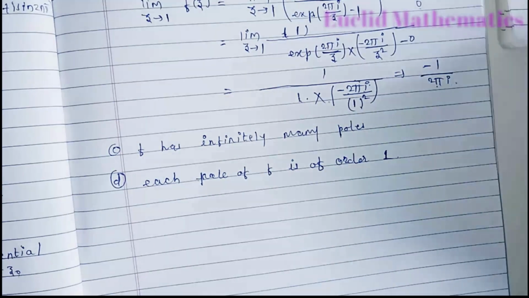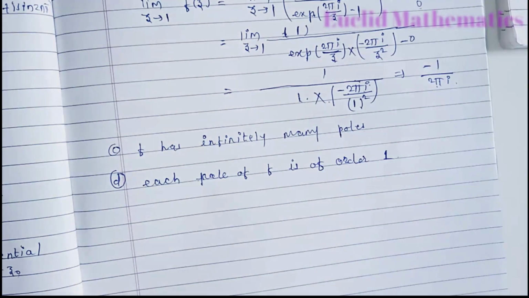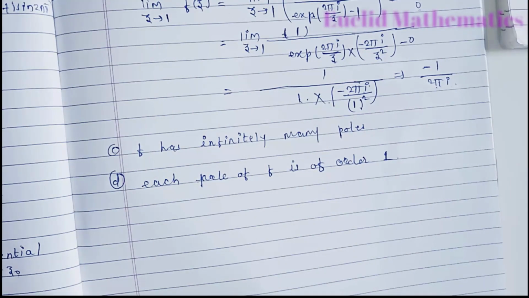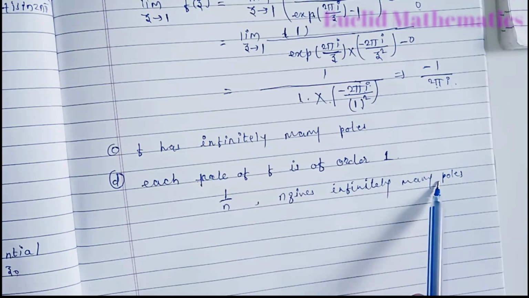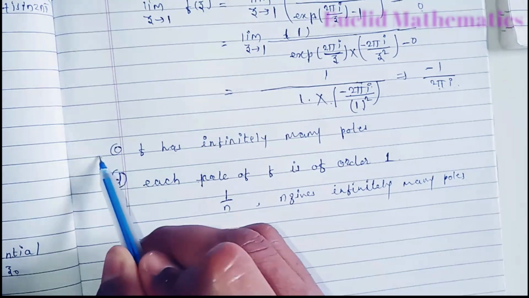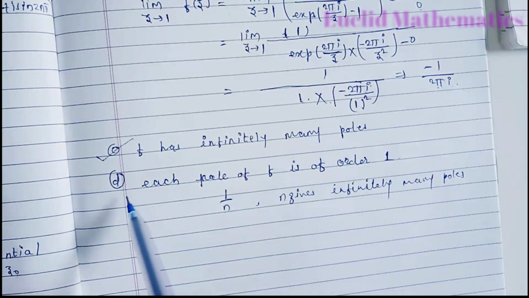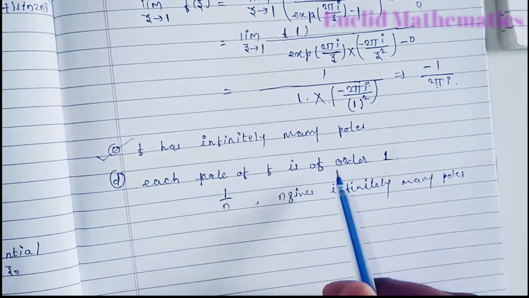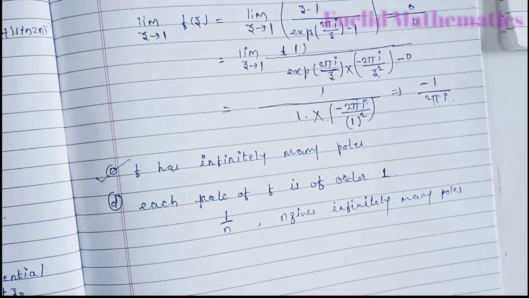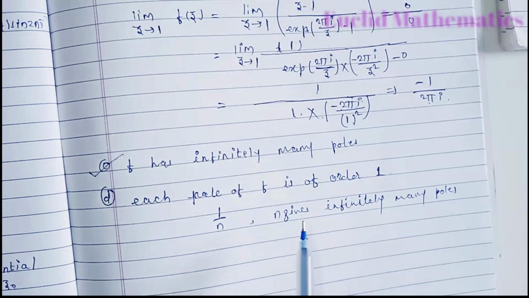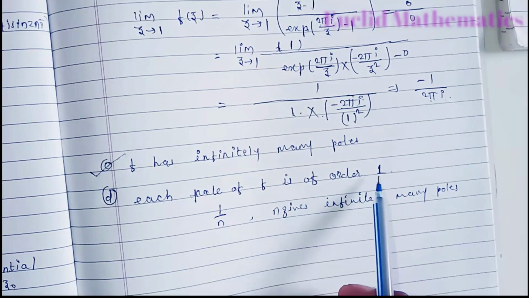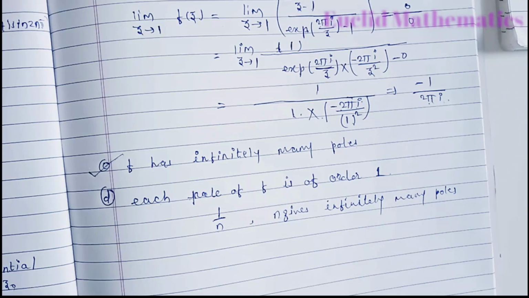As we solved in the first option, we know that z equal to 1 upon n is a pole of f of z, and for every different value of n, f of z has infinitely many poles, that is 1 upon n, and n gives infinitely many poles for our function. So option C, f has infinitely many poles, is correct. Now go for the next option D, each pole of f is of order 1. So we need to check whether our function has a simple pole or a multiple pole. If it is a simple pole, that means it has order 1. If it has order more than 1, like 2 or 3, then it is a multiple pole.